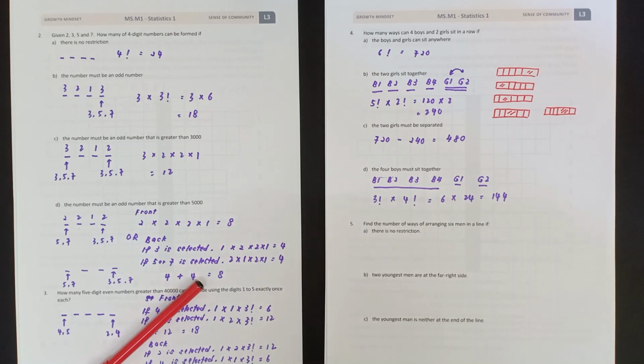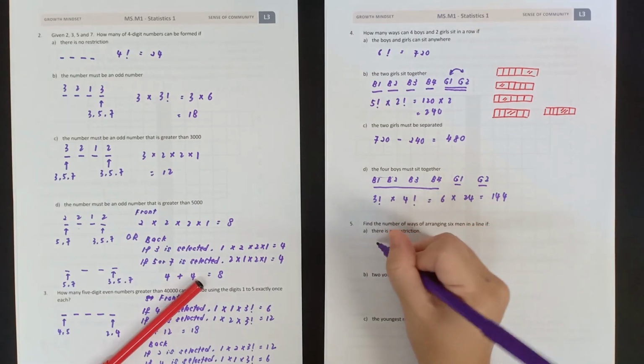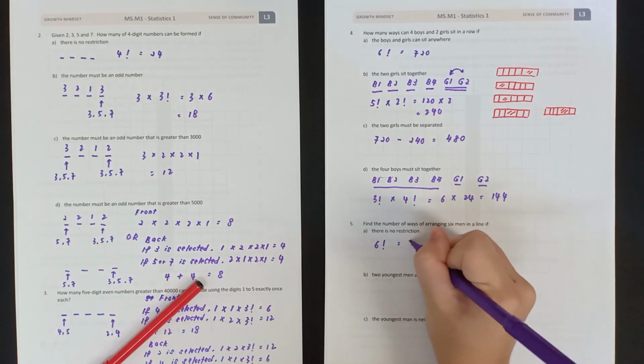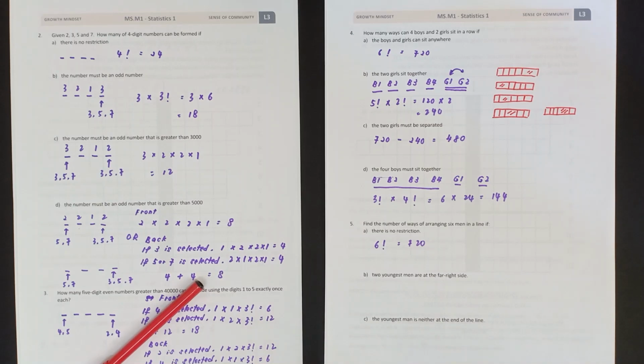Okay, alright, number 5. Find the number of ways of arranging 6 men in a lift if there's no restriction. So this one, the same thing, 6 factorial, 720. Okay? Then B, the 2 youngest men are at the far right side.